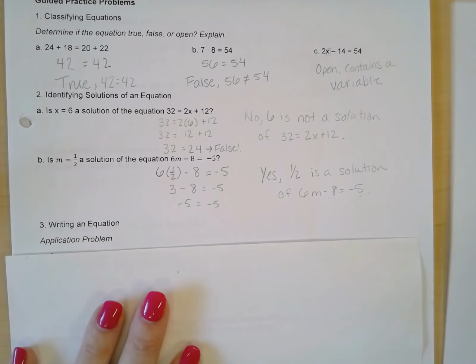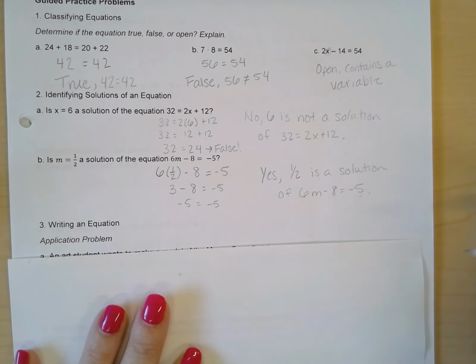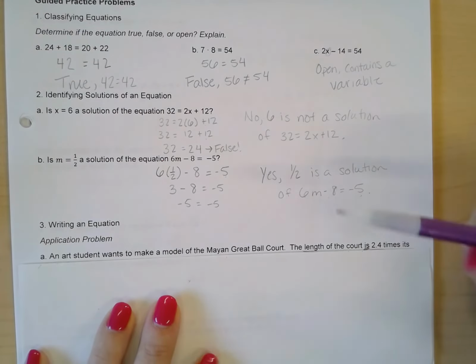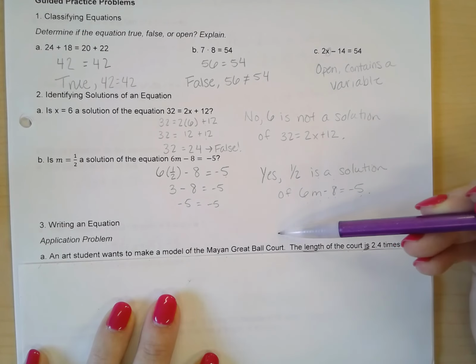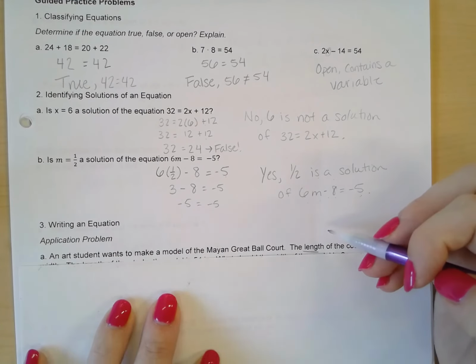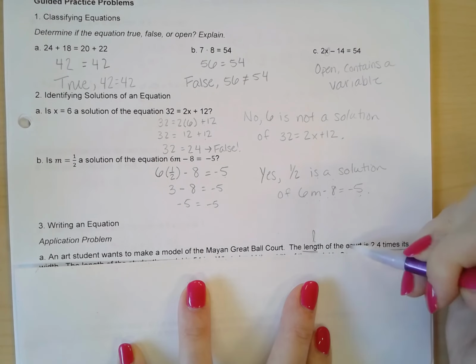Next, we're writing an equation using an application problem. As I read through this, I'm going to write a couple bits and pieces of information down. An art student wants to make a model of the Mayan Great Ball Court. There's no math in that, so I don't have to write anything down. The length, okay, that sounds mathematical, so I'm going to abbreviate to L, of the court is.